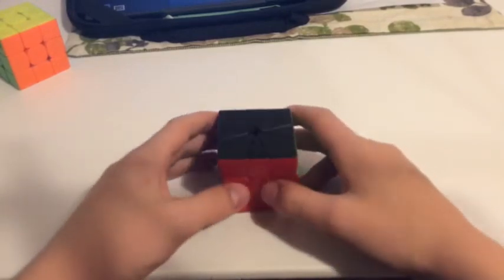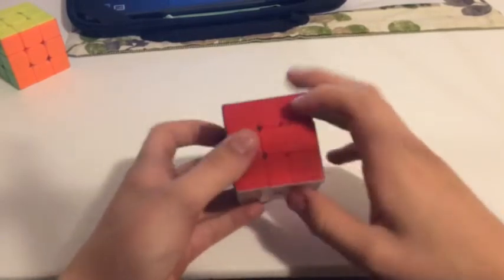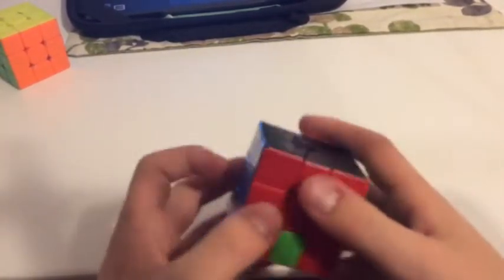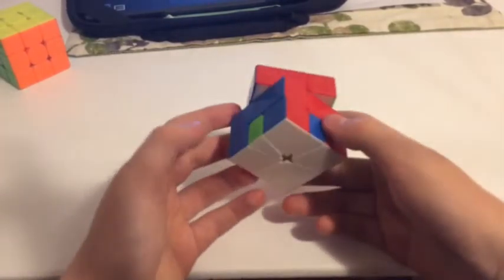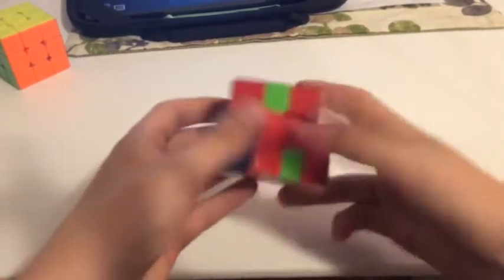And for the inverse of that, so for this on the bottom, what I do is just add like this, and then add.